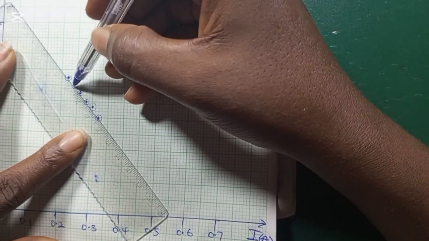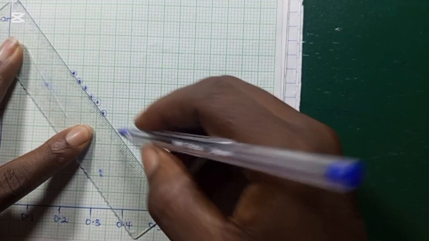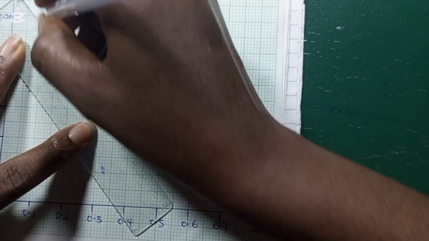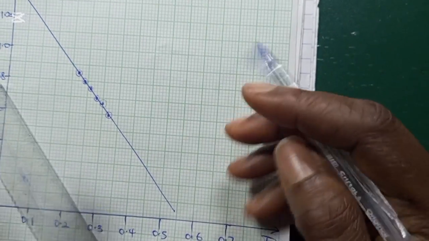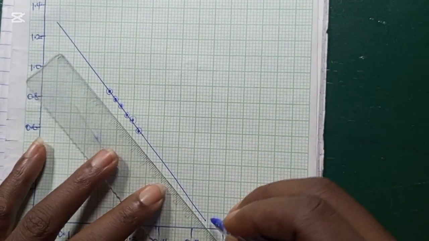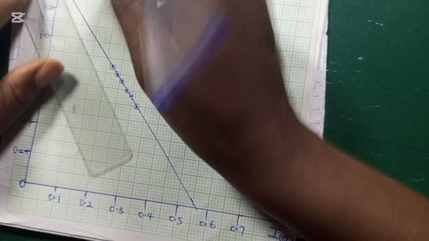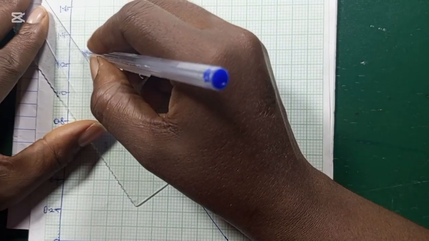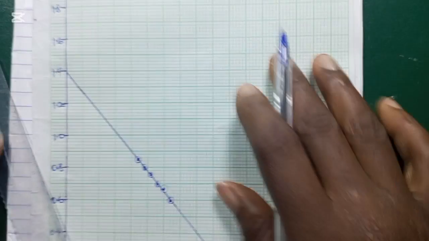So let's go. 1, 2, 3, 4, 5. I have about 5 out of 6 that entered the line. So let me join it. Remember that your line must not be hanging. It must be on an axis. So you can extend it. Okay. I hope that is clear.